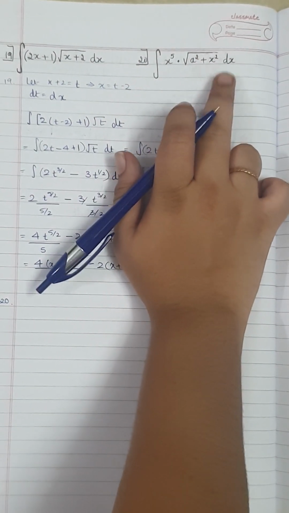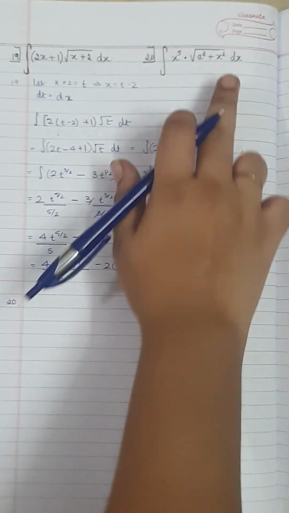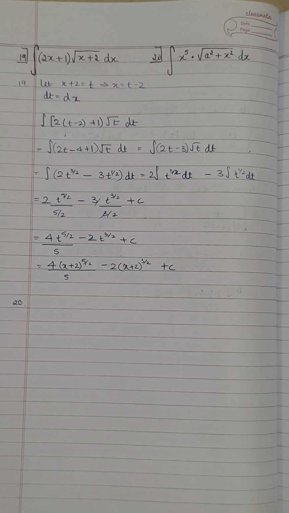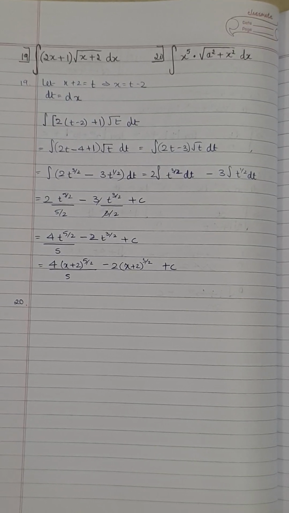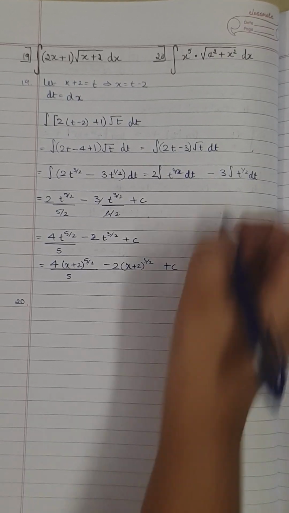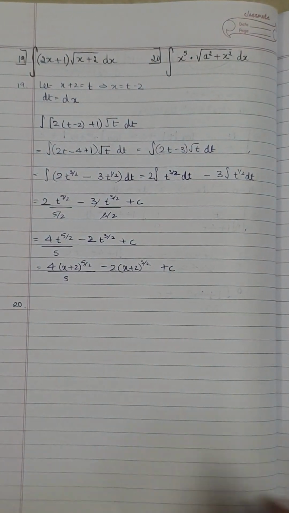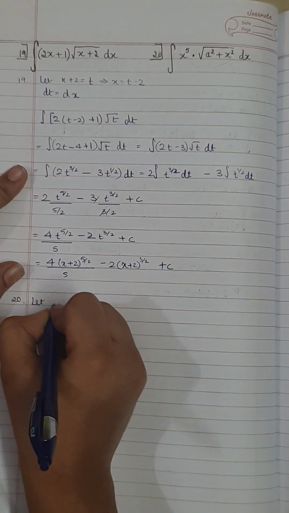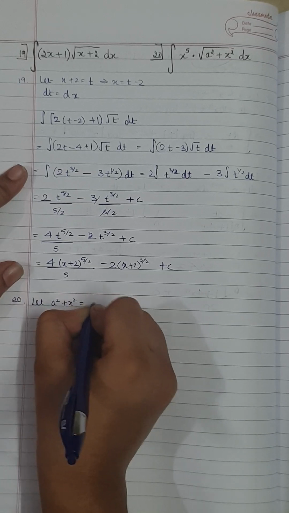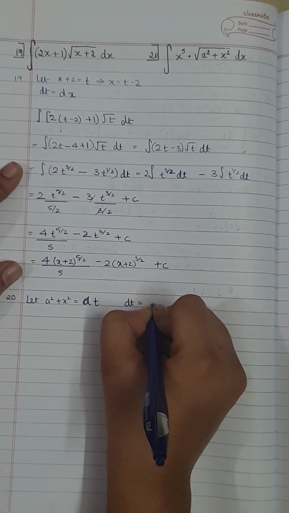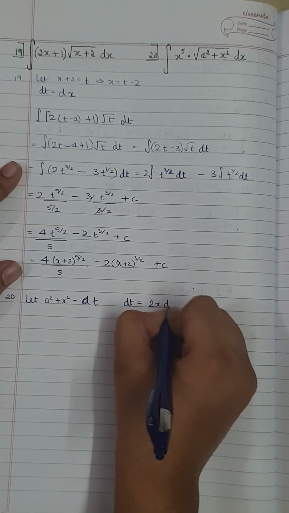Moving on to question 20, you have x to the power 5 under root a square plus x square dx. Now in this question, what we'll be doing is, we'll take a square plus x square as t. If you take a square plus x square as t, your dt will be 2x dx. So let a square plus x square equal t. So your dt will be equal to 2x dx.